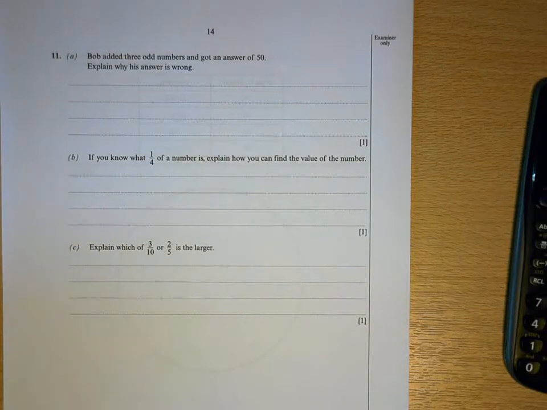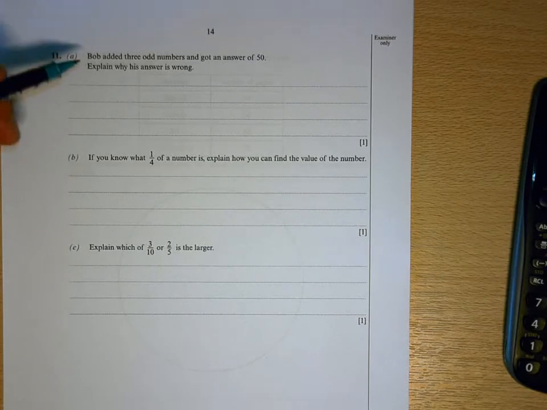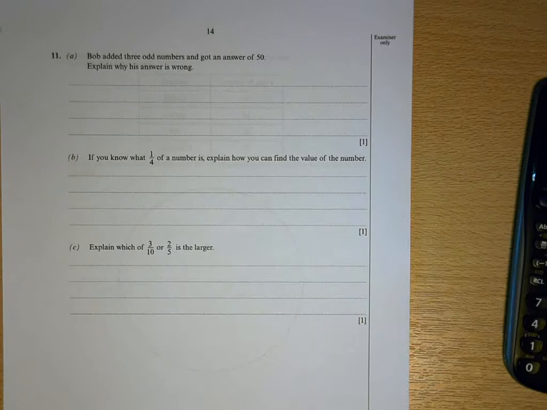Right, moving on to the second half of this paper then. First question here, this is sort of one of these new explanatory questions. First bit there is to do with your properties of odd and even numbers.